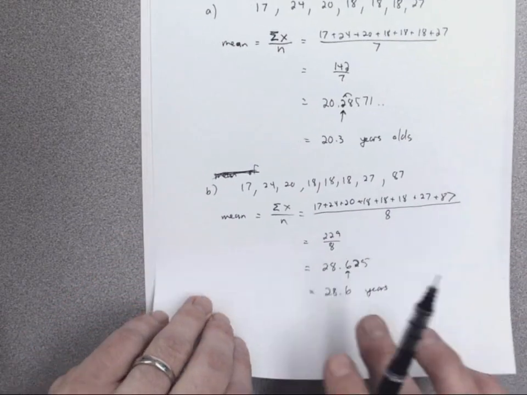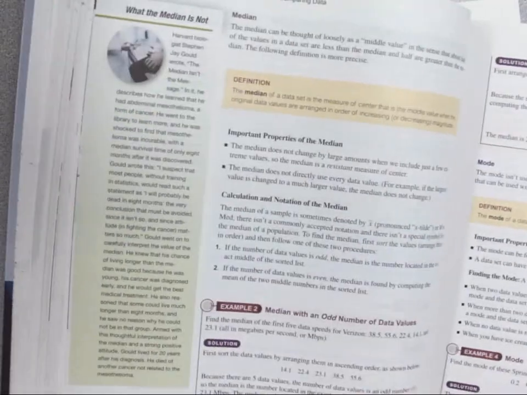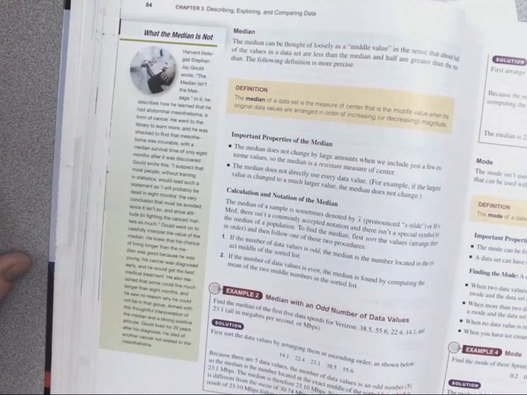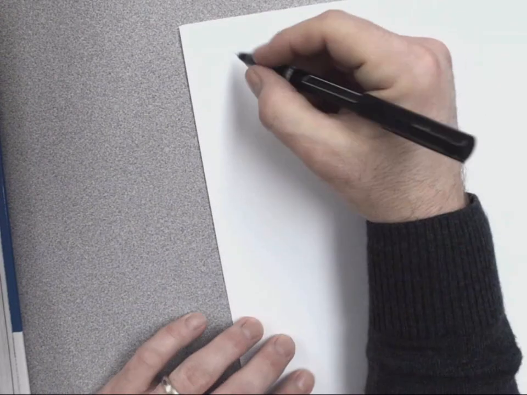Median. The median, essentially, by definition, is the middle number. If you look at the definition, it says the median of the data set is the measure of center that is the middle of data when the original values are arranged in an order of increasing or decreasing magnitude. So we'll just do it in increasing magnitude. Let's do the exact same data. I'm going to find the median. I'm going to do it on both.